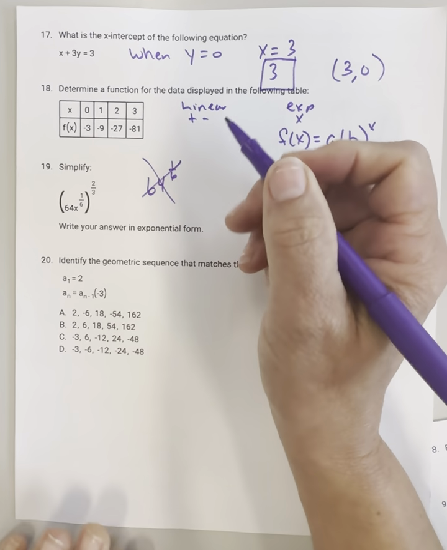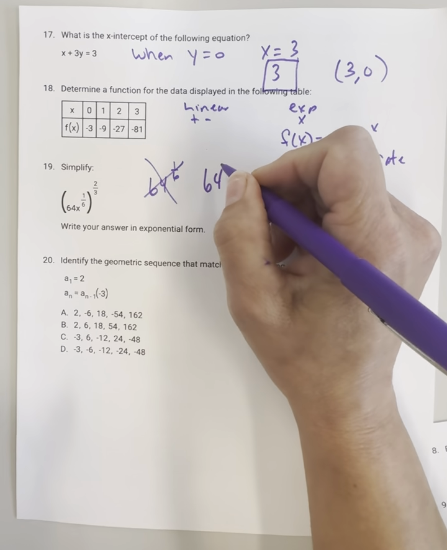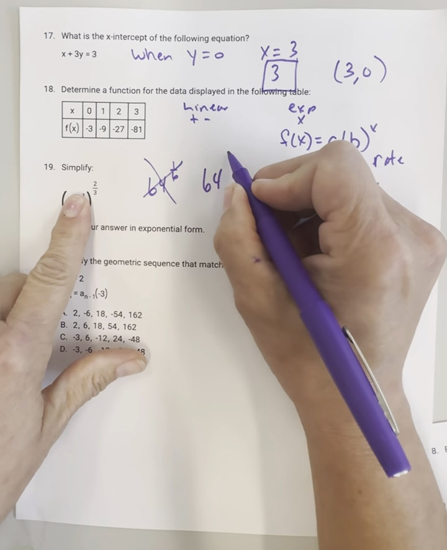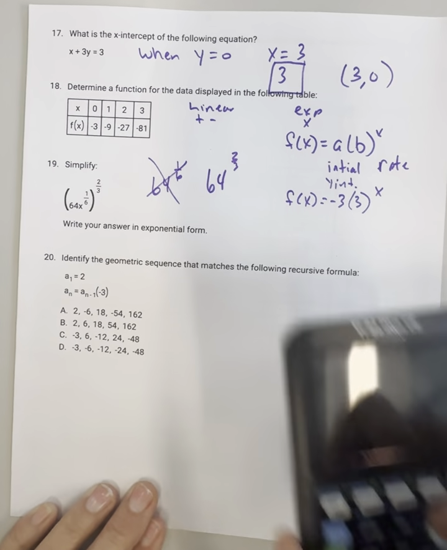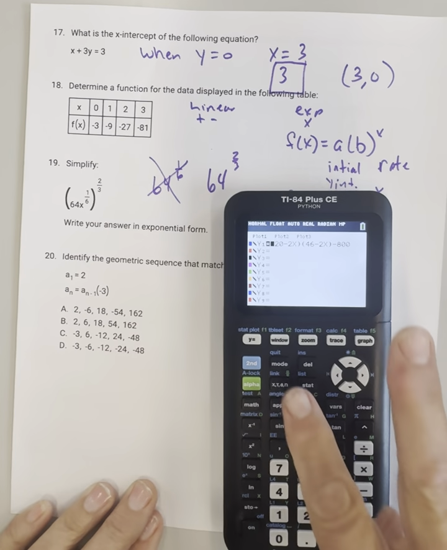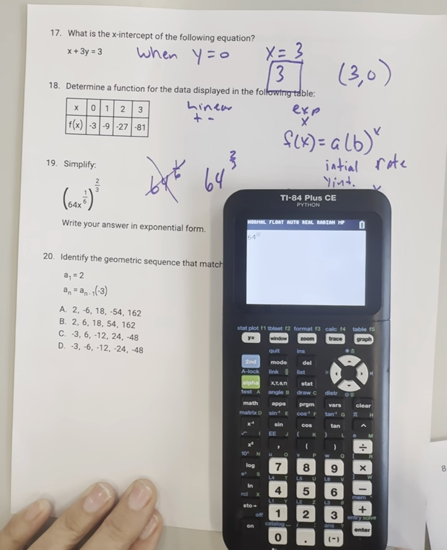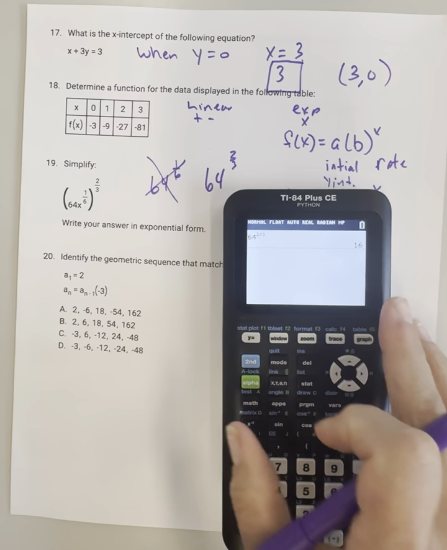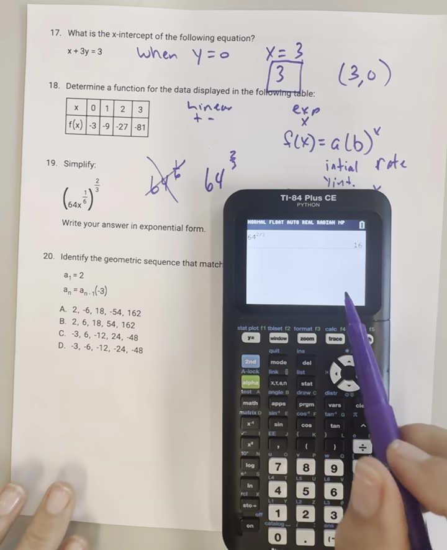Okay, so in your calculator, type in 64 to the 2/3 power, and you get an answer. So 64 raised to the 2/3 is 16. So it takes the cube root and then it squares it.